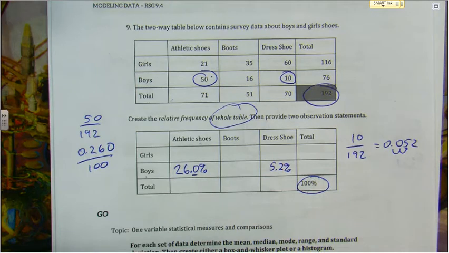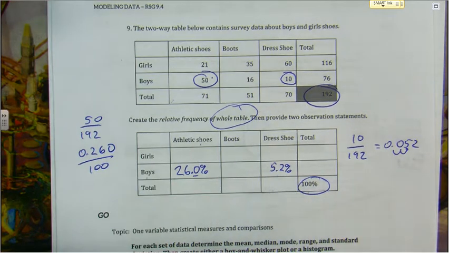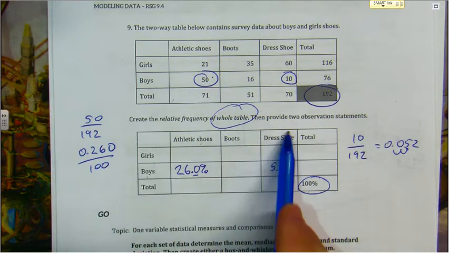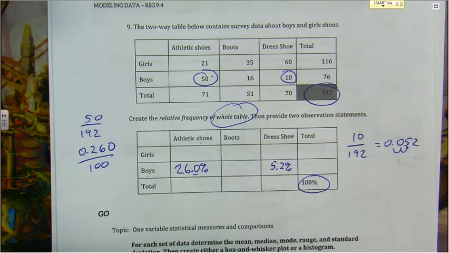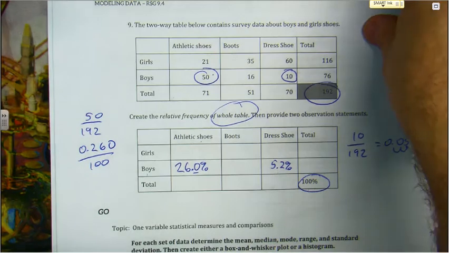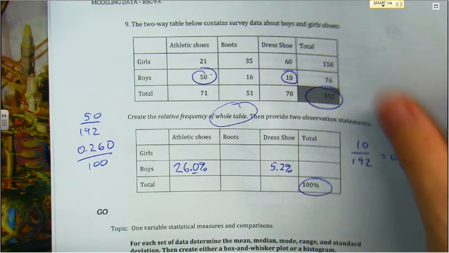On the days I wear my dress shoes, I'm like 5.2% of the population because I'm a boy who is wearing dress shoes, and that's how it relates to the whole population. And there you go.